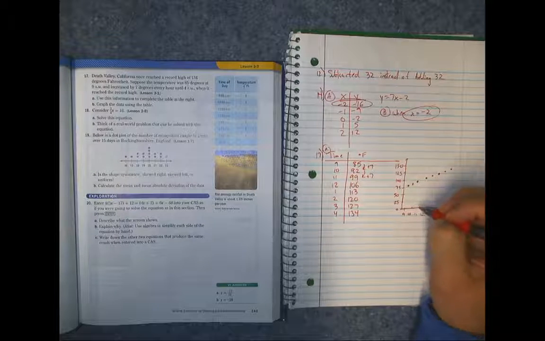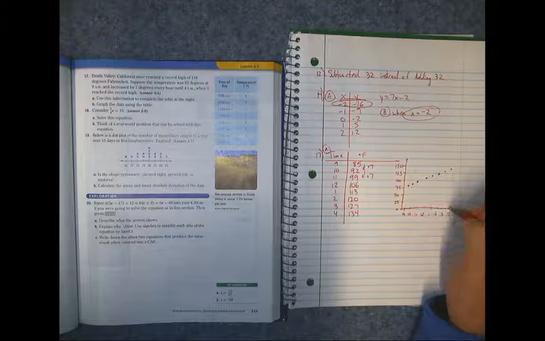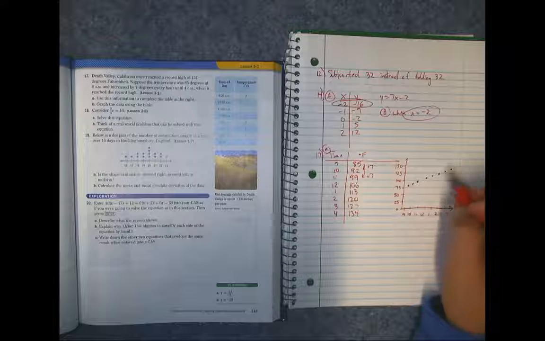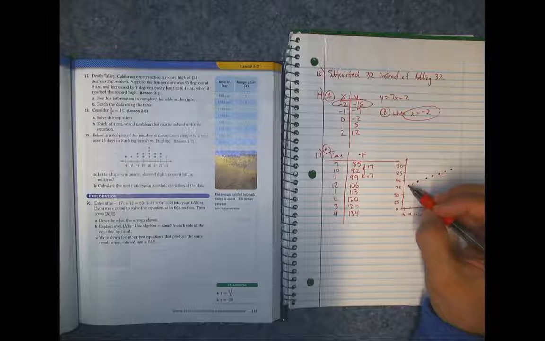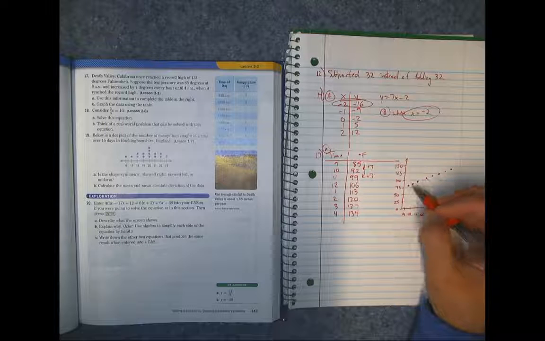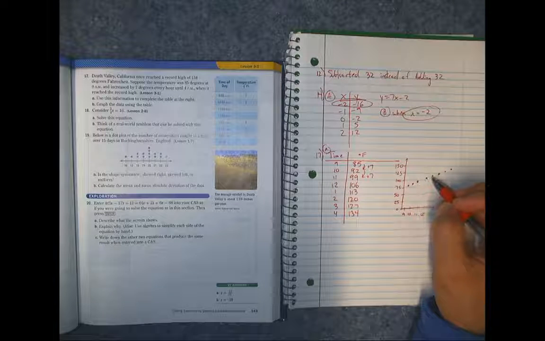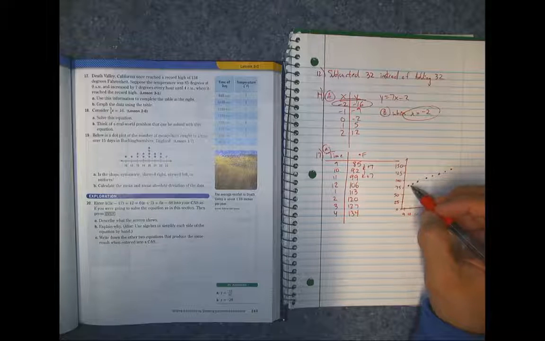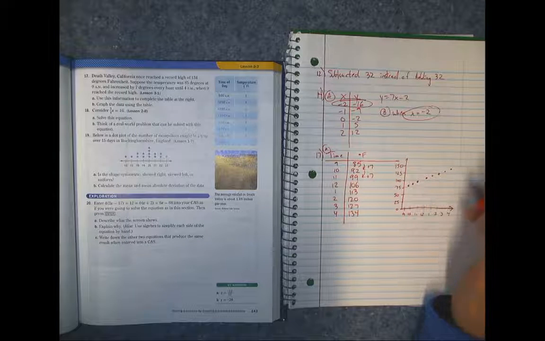Now, is there time between these? Is the domain just integers, or is it all real numbers and we should connect these dots with a line? And I would vote that we should probably connect them, because the temperature is rising in between. And if it's steady, we could connect it. You'll notice that on the scatter plot that's given to you in your answer key, they do not. And that's probably simply just a decision made because we don't know if it was steady in between. It could kind of go up and down, I guess, theoretically.